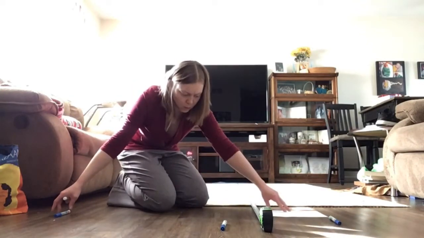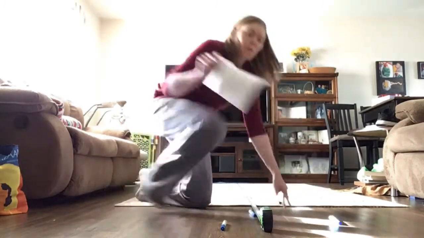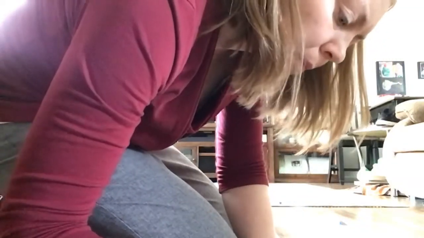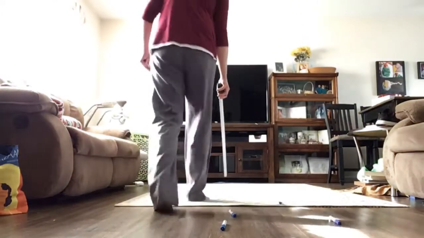So I just decided to move it closer to my tape measure so that I could know how far away it was. It was a little tricky. And I'm stretching out my tape measure to finish my last measurement where my paper plane went the farthest. And now I'm going to show you how to use a ruler.